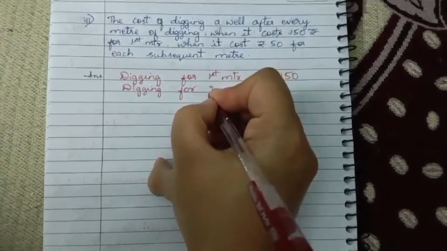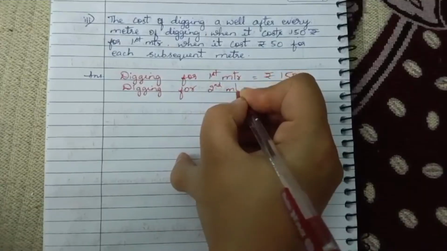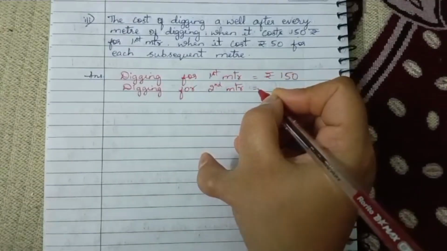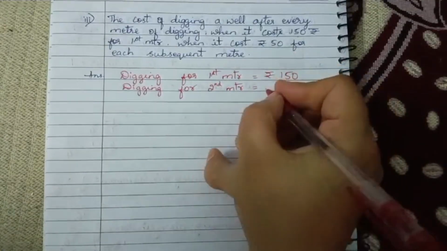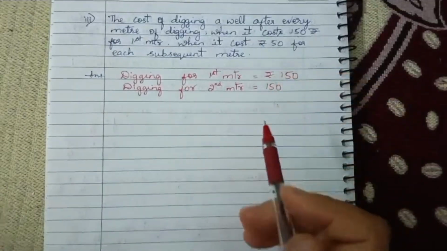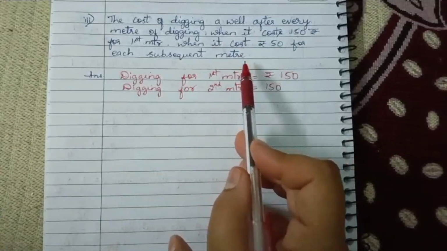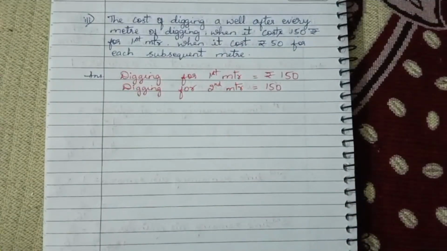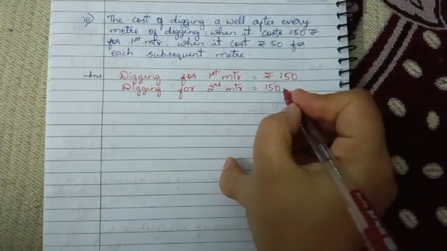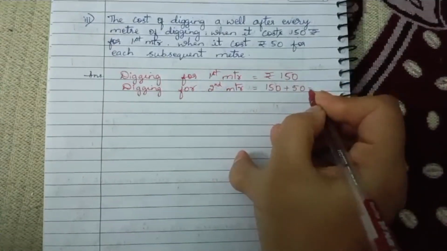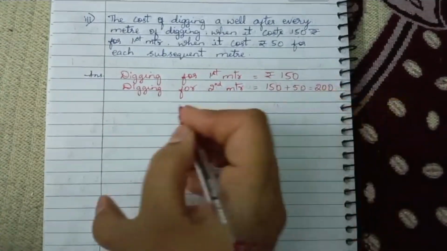Digging for the second meter, that is, I'll take 150. And in the question, it costs rupees 50 for each subsequent meter. Now we have to add this rupees 50. 150 plus 50 is 200.